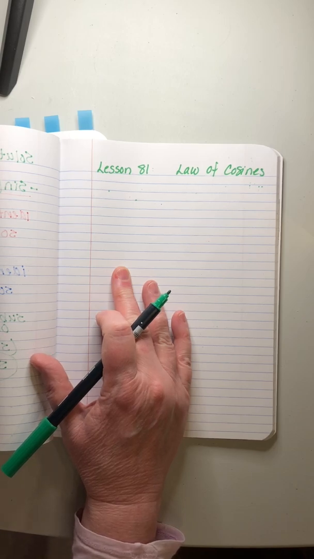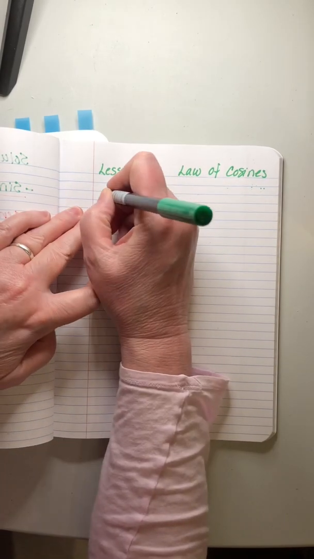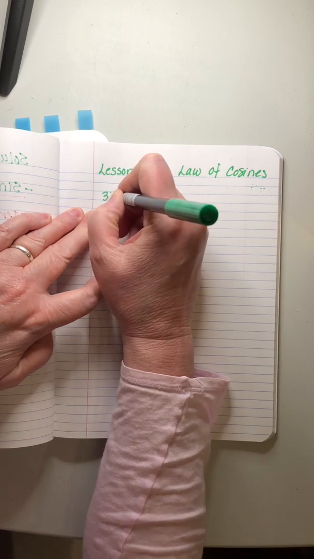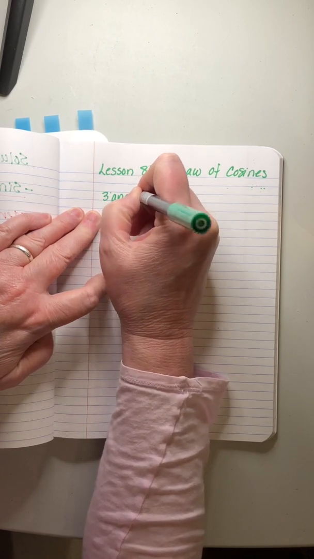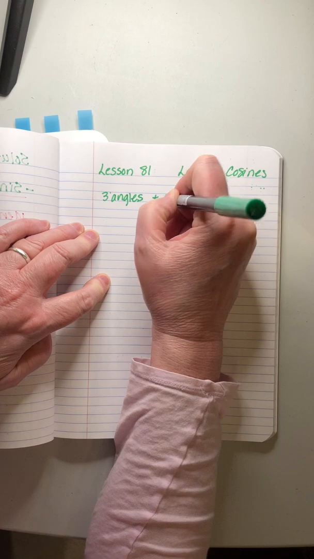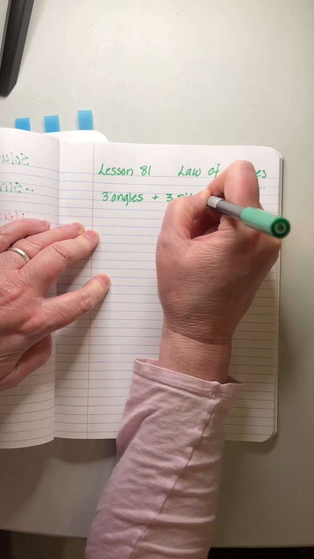Every triangle has 3 angles and 3 sides, right? So that's 6 parts.